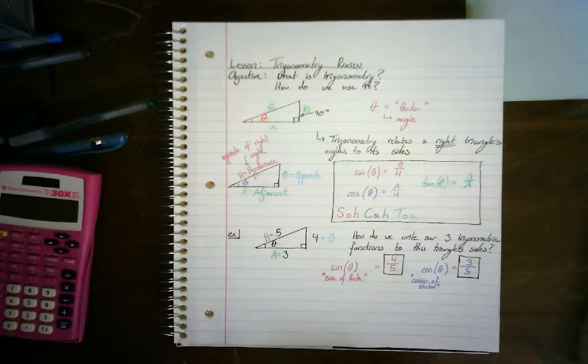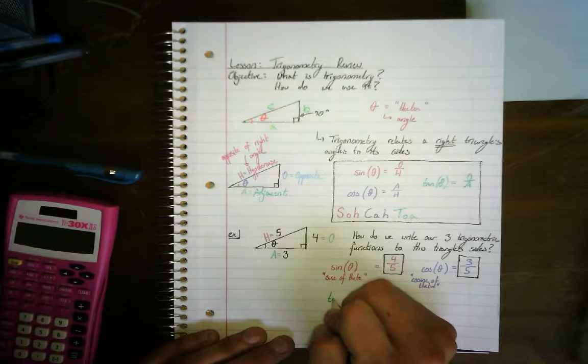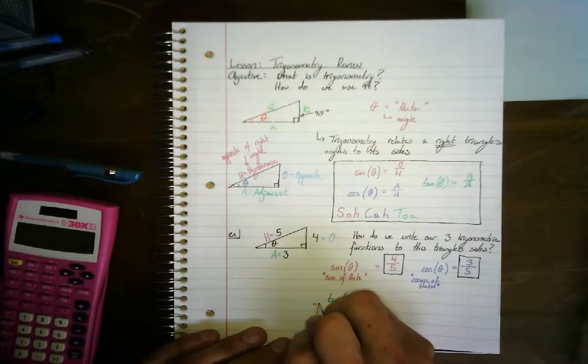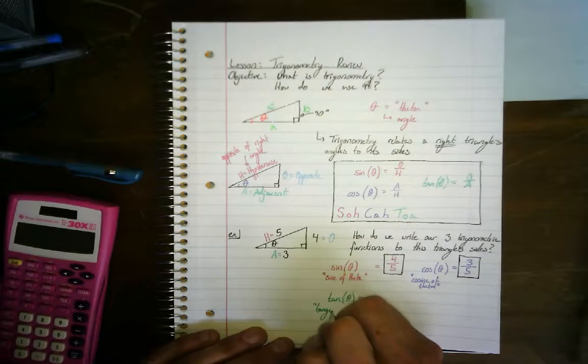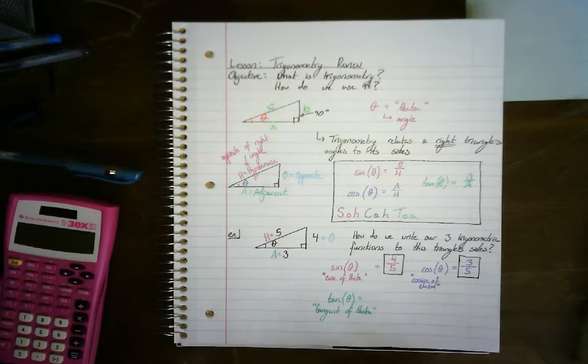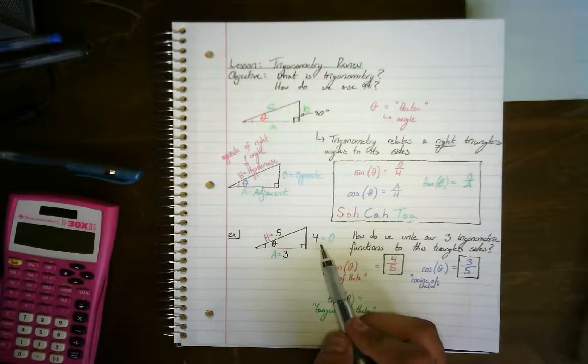And so finally we have our tangent of theta. And so remember that is going to be the ratio between the opposite side and the adjacent side. Well, our opposite side is 4.